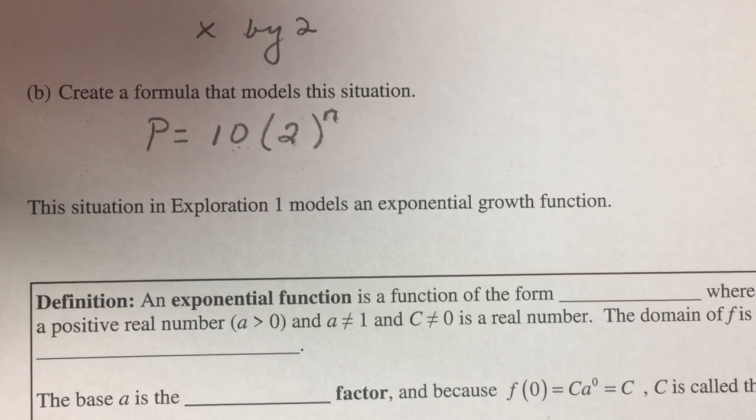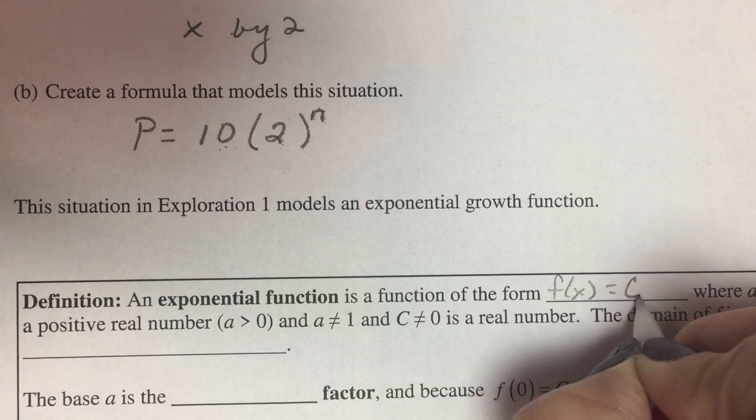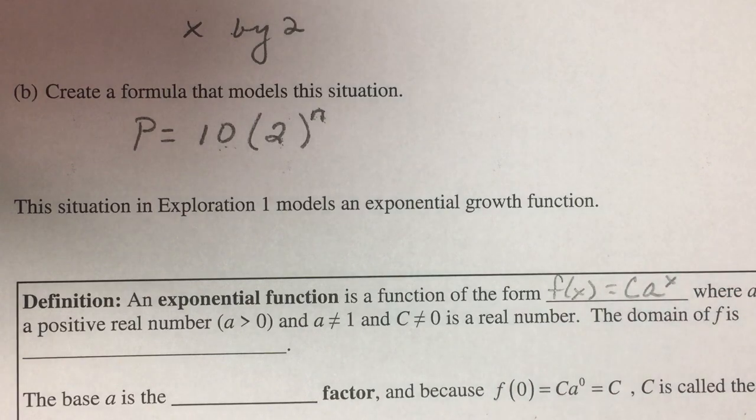So an exponential function is a function of the form f of x is equal to c times a to the x power, where a is a positive real number. A is the base or the multiplier. It's got to be positive. It can't be 1, because if you think about it, if you keep raising 1 to powers, it's always going to be 1. And of course, c can't be 0, because if c was 0, then the whole exponential function would disappear. The nice thing is the domain of any exponential function will always be all real numbers.